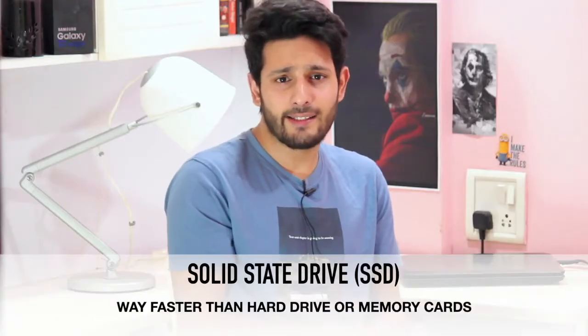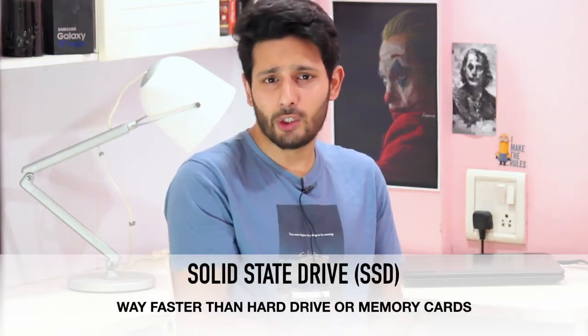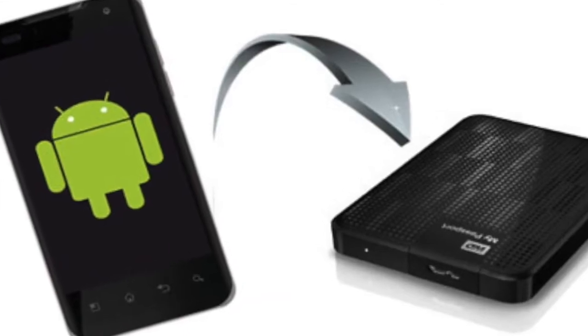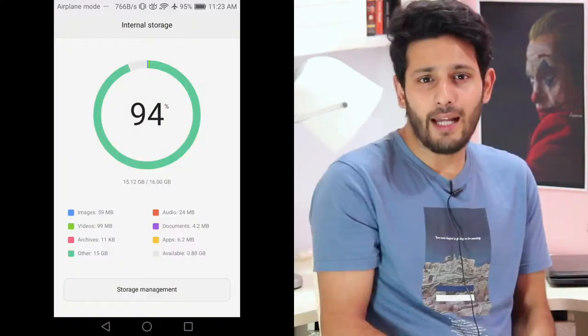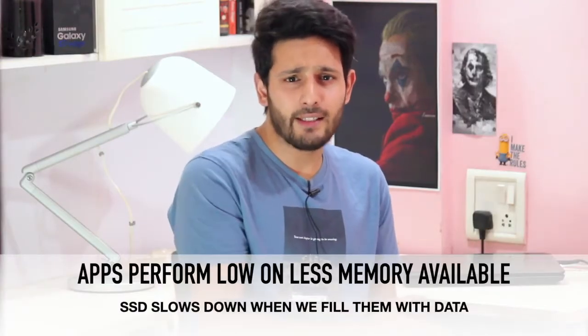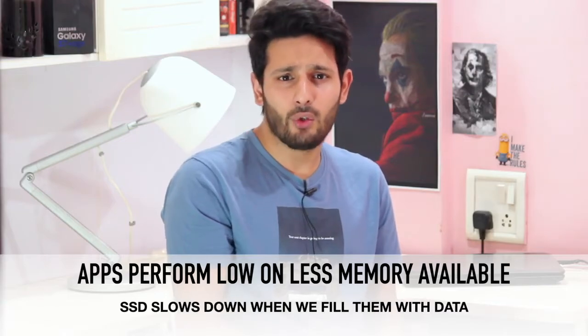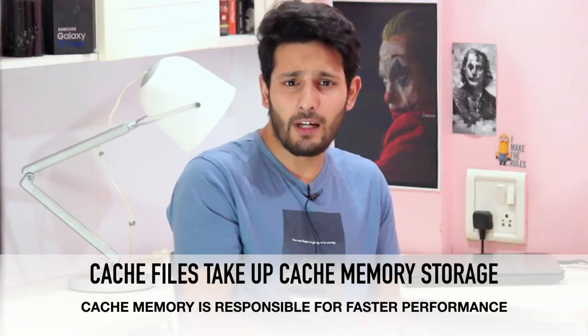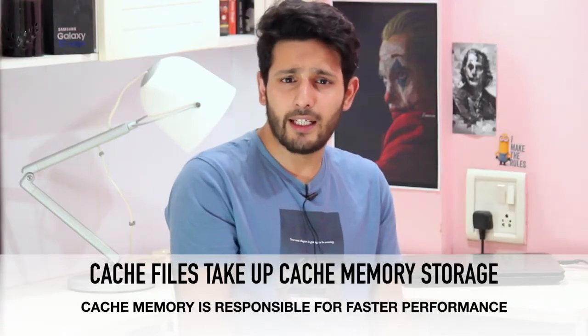Android system runs on SSD, solid state drive. We also call it internal memory. The Android operating system operates in this memory. So when we have a lot of data in our internal storage, a lot of photos, videos, and the internal storage is almost full, the Android system and the apps appear much slower, because the SSD or internal memory slows down when we fill it up. Cache files can take a lot of space if allowed to grow unchecked. Hence, they degrade the Android app performance.